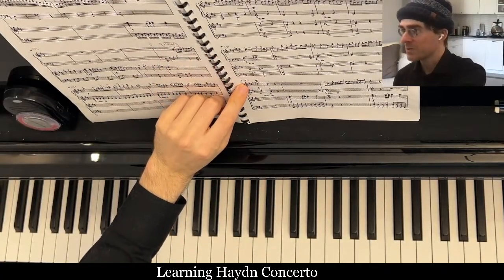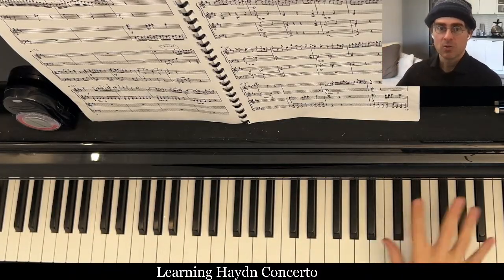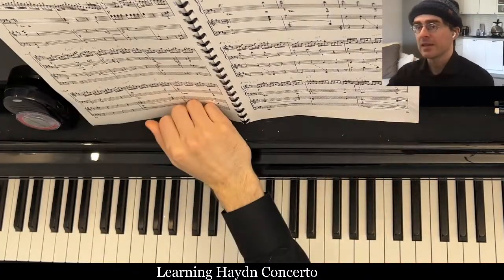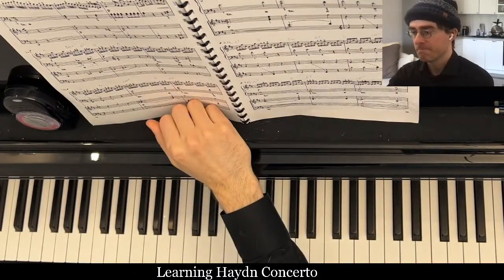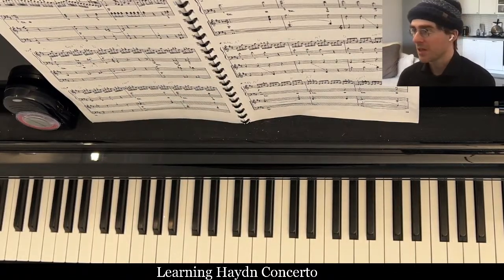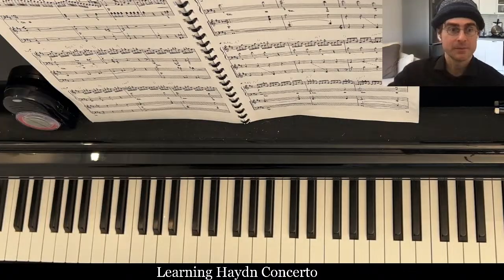So I'm going to be looking at the recapitulation right now. There's one part here where my hands were not quite getting to the correct notes. So I'll look at that, and then I'll go to the part with the 16th note arpeggios. So that's the plan, and I hope that you enjoy.